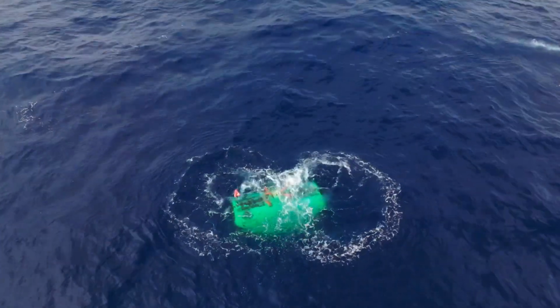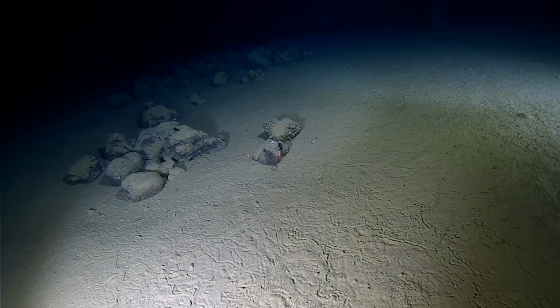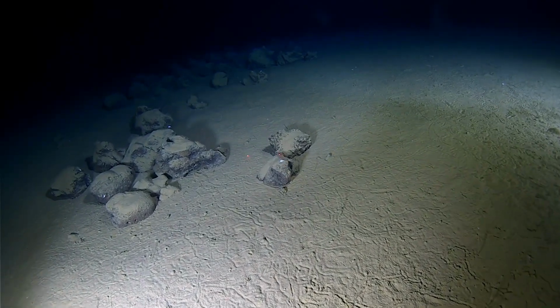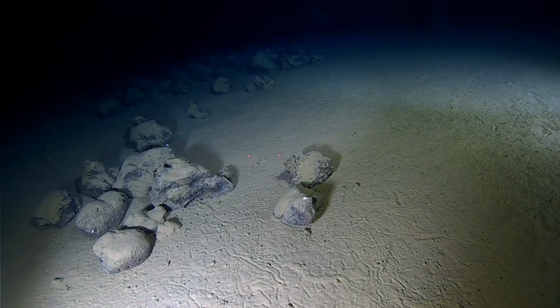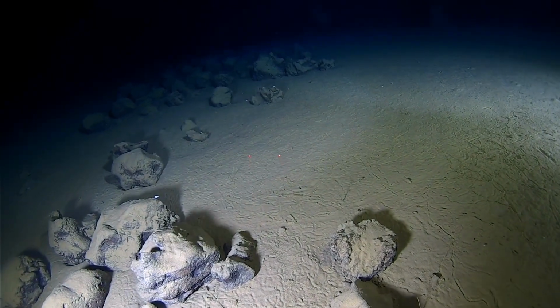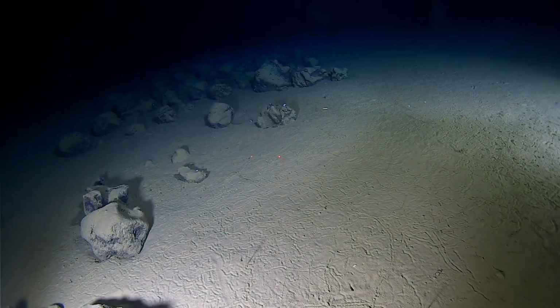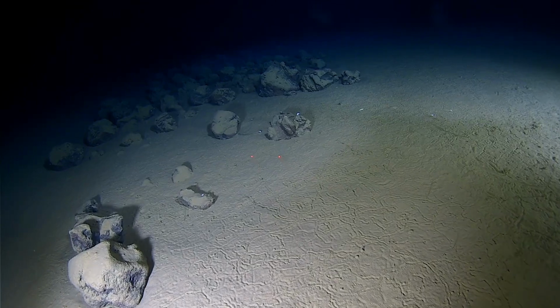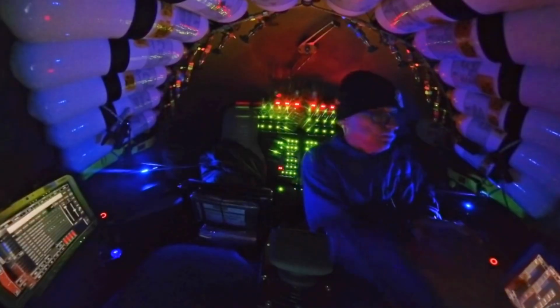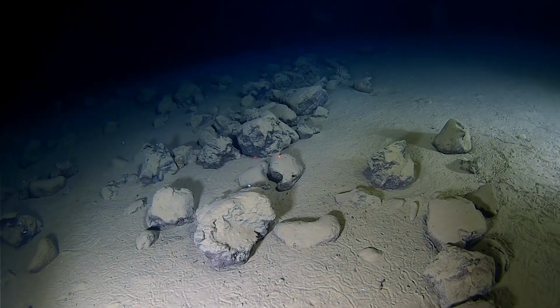There we go. Getting close. All right. So we are about 5 meters above the seafloor now. During the dives, we try and do transects at a slow and steady speed at a relatively constant distance from the seafloor. Oh, there's a whole bunch more of these stones in this direction, yeah. This will be nice for some 3D photogrammetry. Yeah, that's perfect.